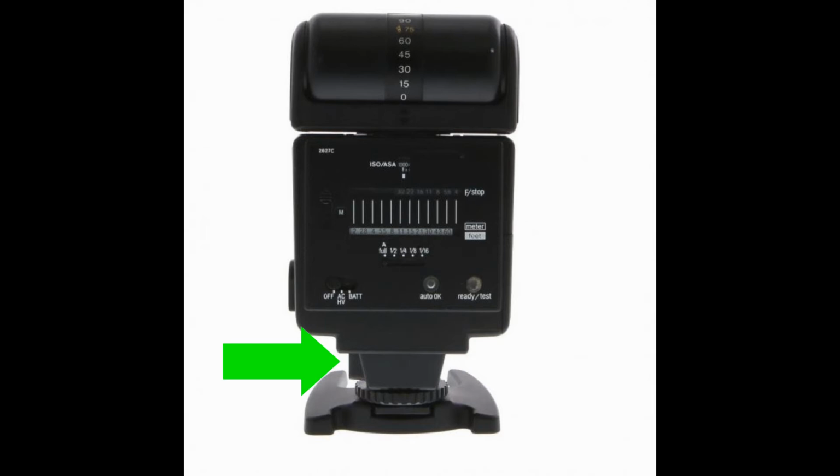Now, it wasn't nearly as sophisticated or nearly as reliable, of course, as the modern TTL systems. But in a pinch, it was better than manual. So many of these old flash systems you will see still have these. And you can pick these up on the used market very inexpensively as well. This particular flash, when it is in manual mode, you can actually see on the back there are various power settings.